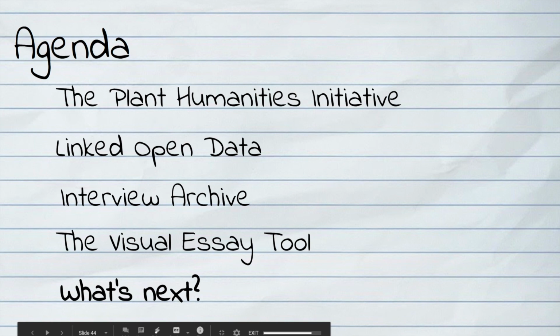We hope the Visual Essays tool will be useful even beyond the Plant Humanities Initiative for those interested in crafting interactive essays using linked open data, IIIF images, and mapping.